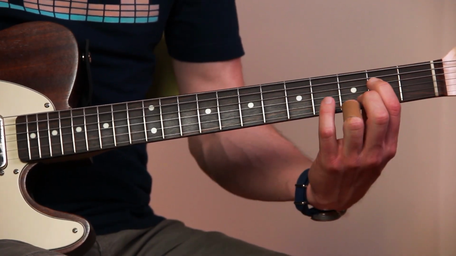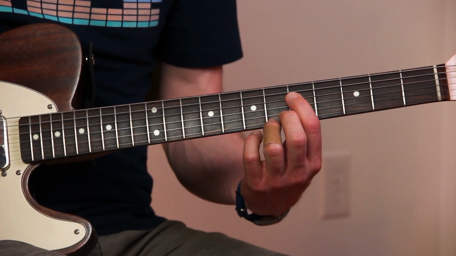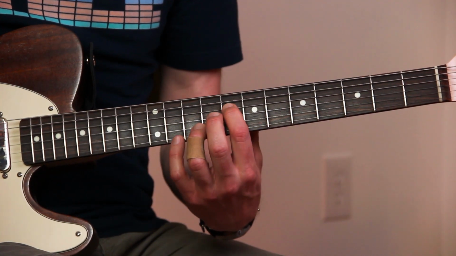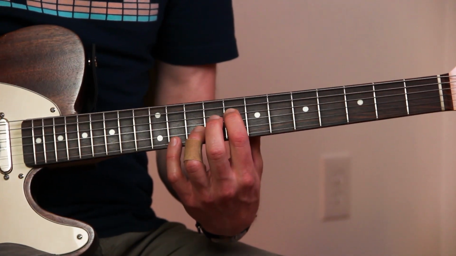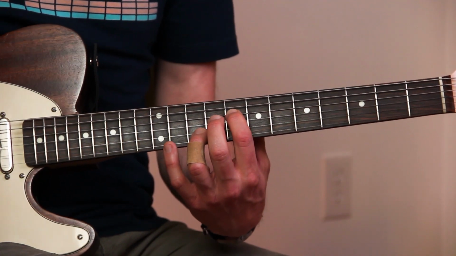D sharp, E, F, F sharp, G, G sharp, A sharp. That's the note that we're looking for. And remember, A sharp, you can also call it B flat. It's two different names for the same note. All right, that's the process.